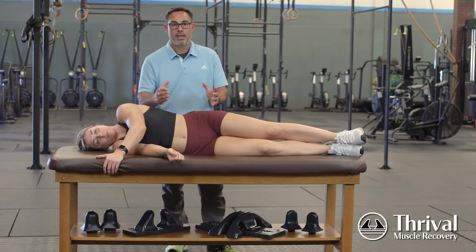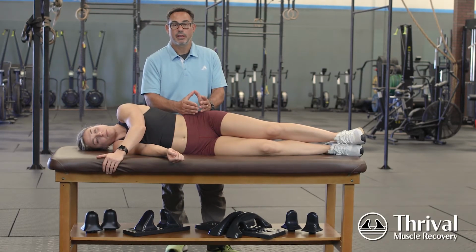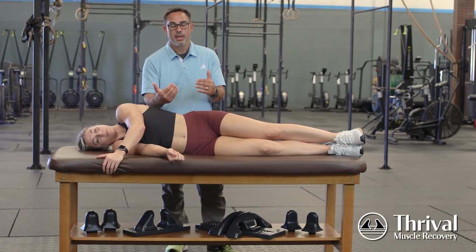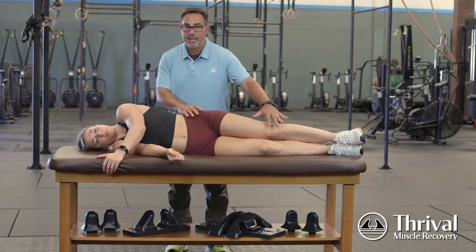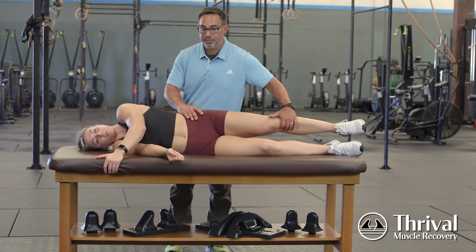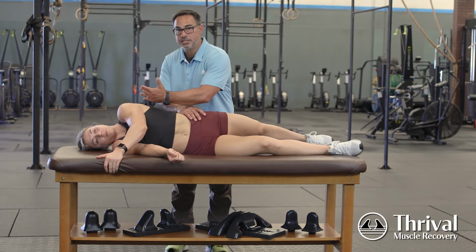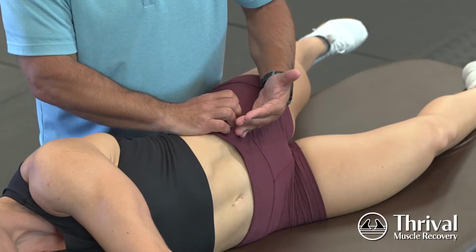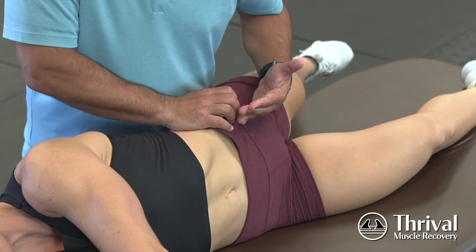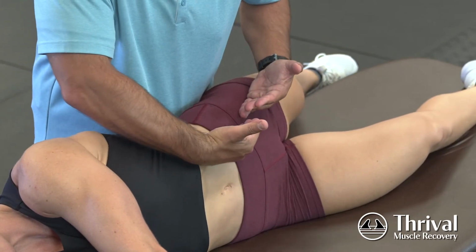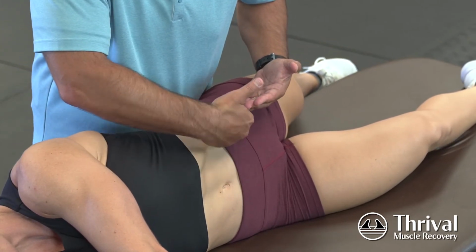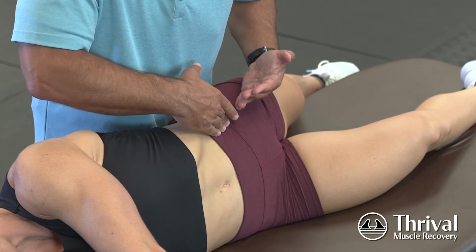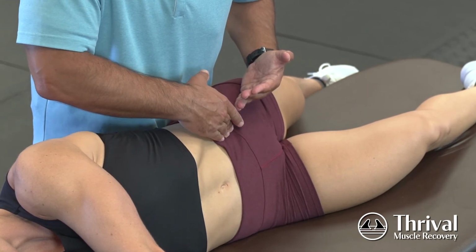A great way to find and treat that area of the psoas and iliacus where it comes together is to work on both hip extension and then lumbar extension at the same time. That way you've got the iliacus sliding this way and the psoas sliding this way, and we're going to be able to get really in between those two muscles right where they merge right in through here.